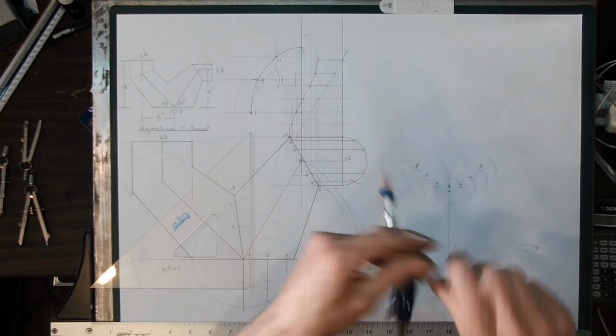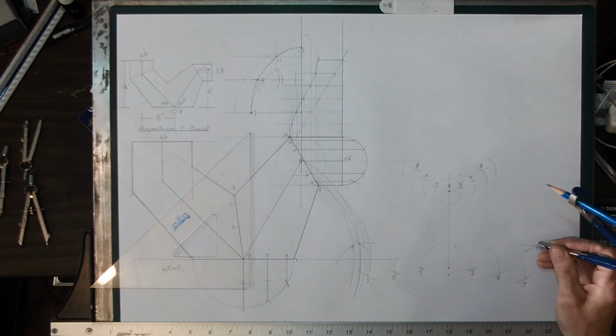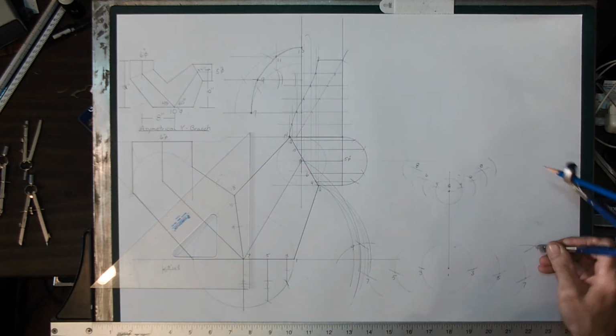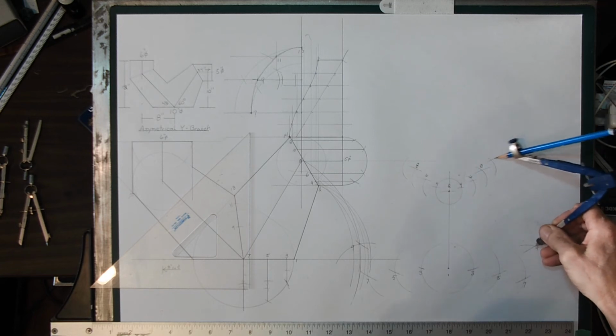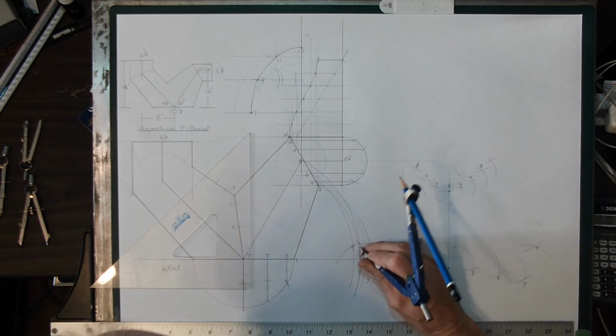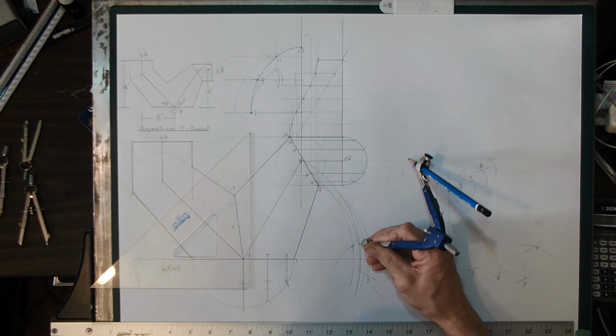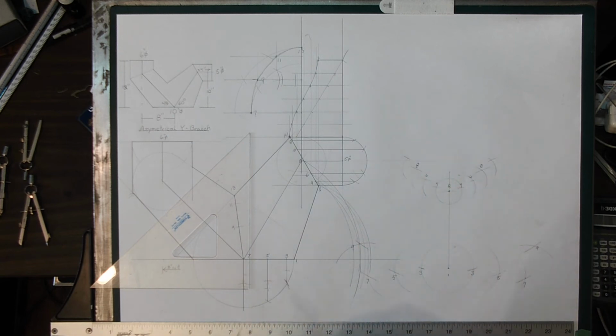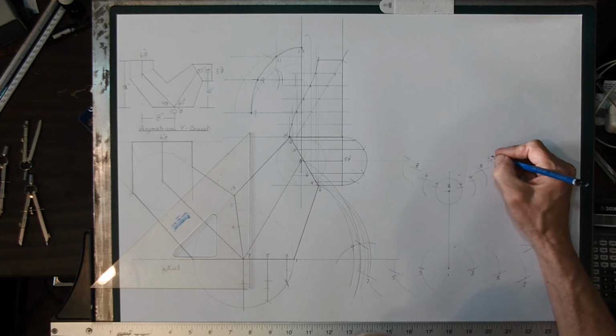There's 9-10. From 9, I find 10. Let's mark that 10.